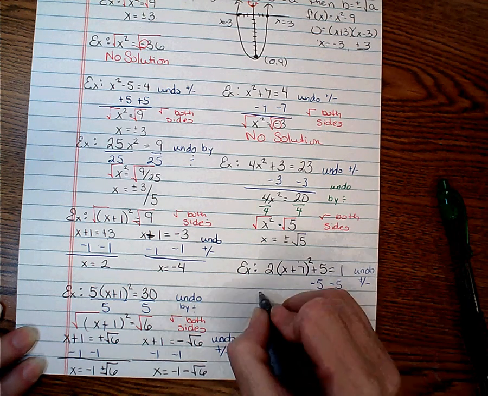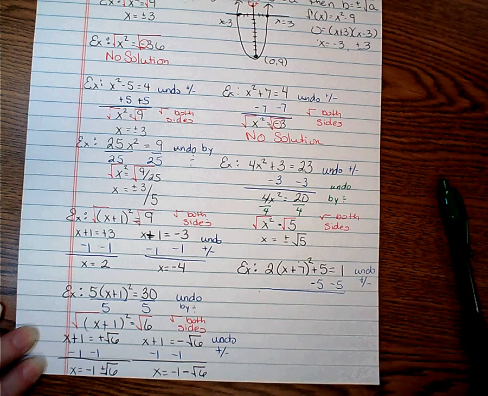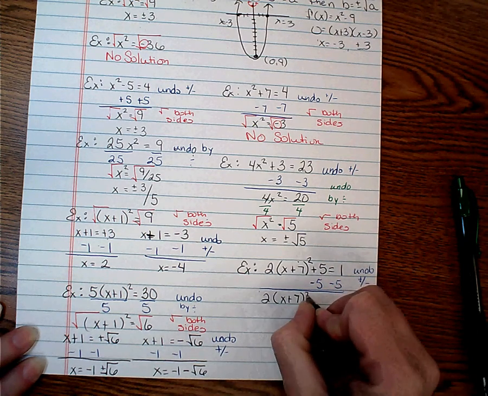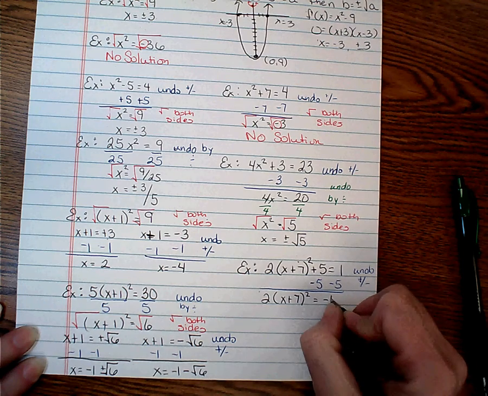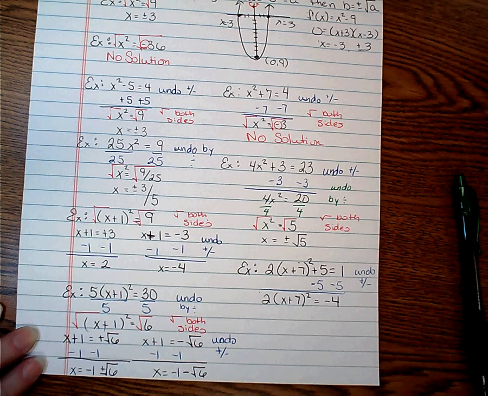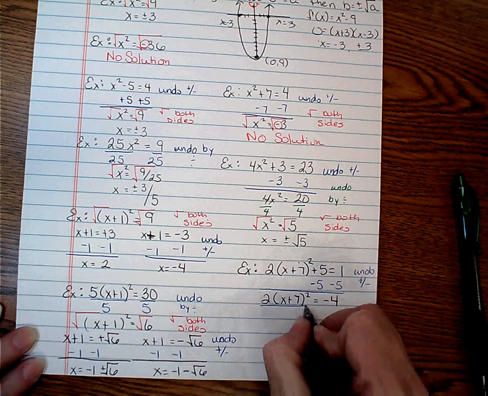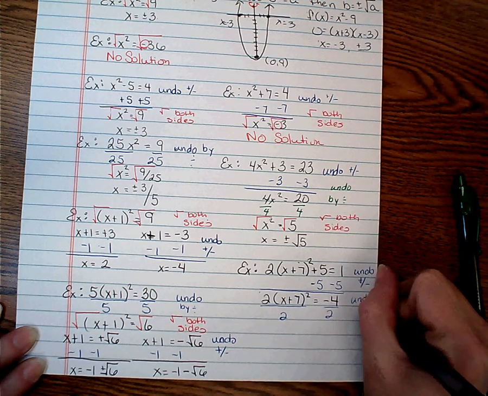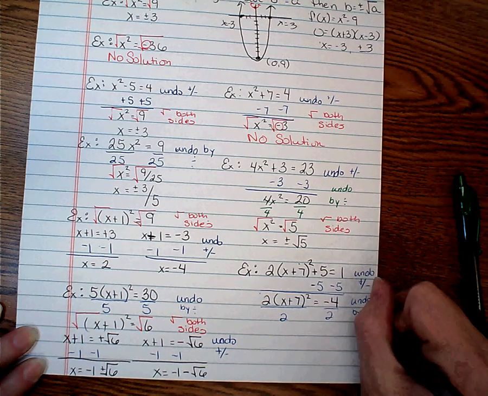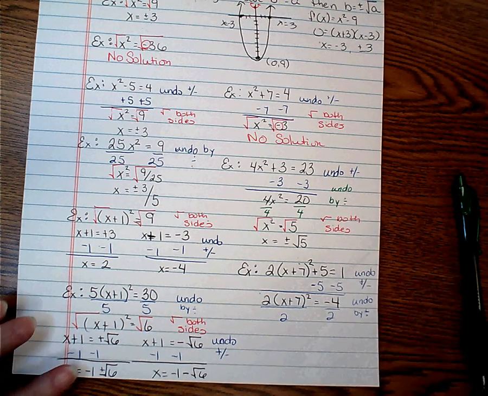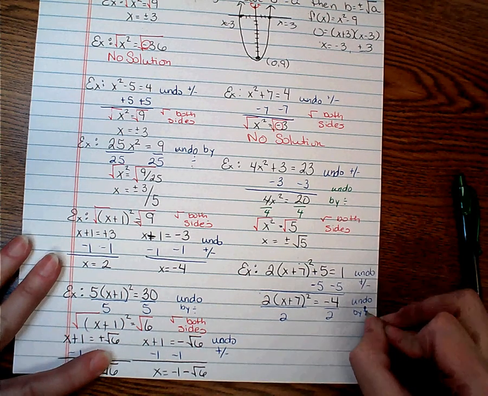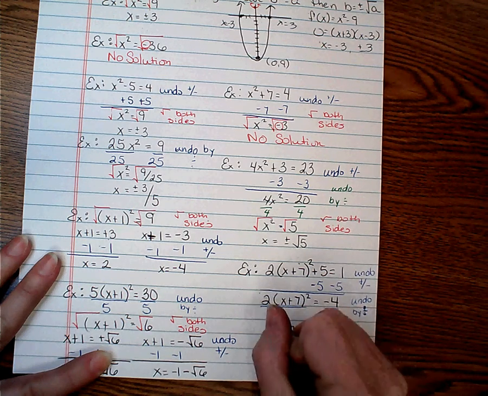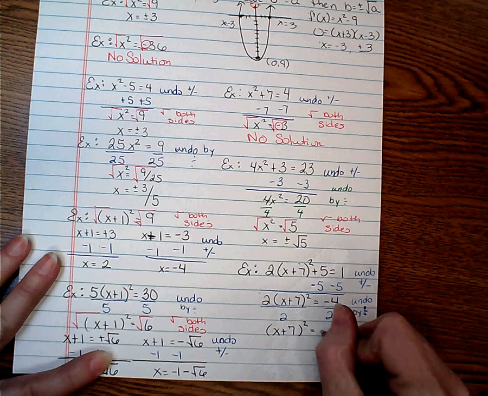So that's going to leave me with 2 times (x plus 7) squared equals negative 4. Then let's divide by 2. So we're going to undo by division. So now we have (x plus 7) squared equals negative 2.